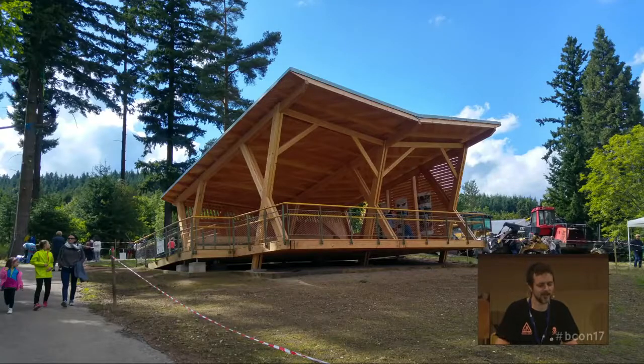And finally, this is the final building that is finished now. The only thing that didn't work well was the growing of the grass. The grass was not ready for the inauguration day.